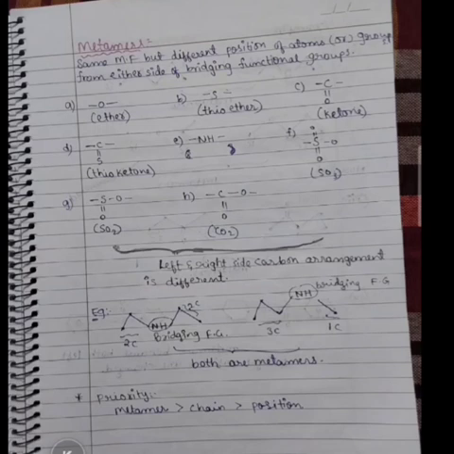Then it has the same molecular formula, yes. But in the case of metamerism, if the arrangement of the left and right side carbons is different to each other, then they are said to be metamers of each other. In this one, 2 carbons are present. In this one, 3 carbons and 1 carbon are present, both different, right? So both are metamerism. 3 carbons, 1 carbon, both are different, so it is metamerism.